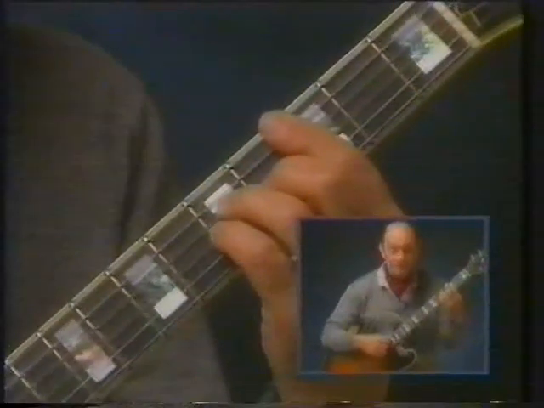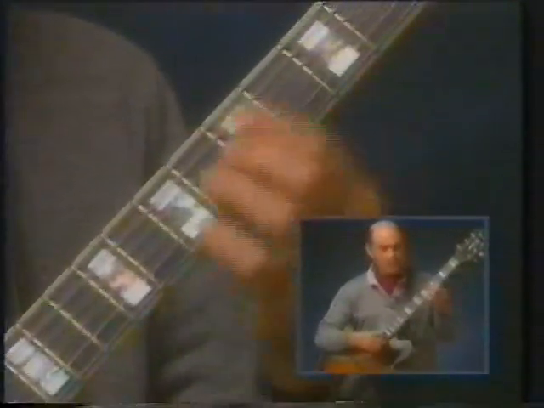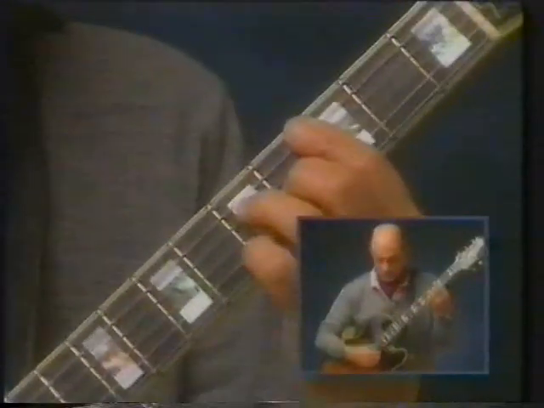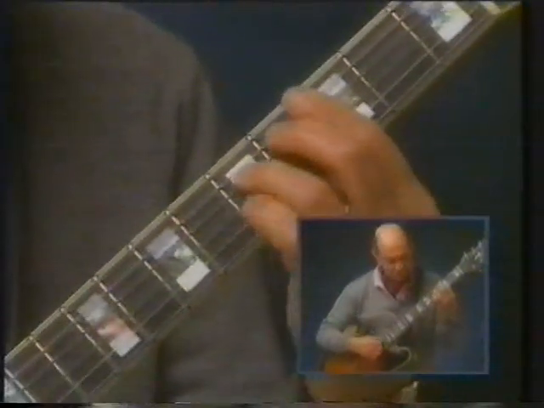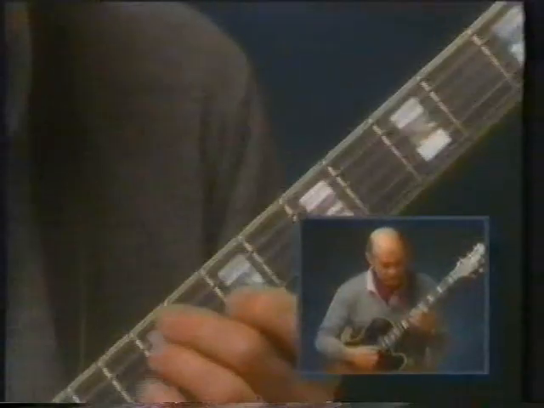And this line comes from here. Now, if you're going to play, you should also be able to play these lines in other places.